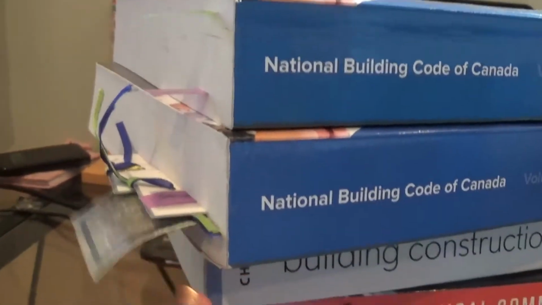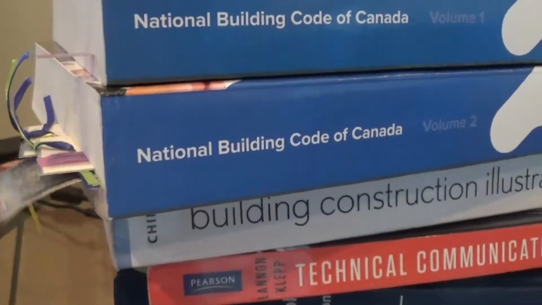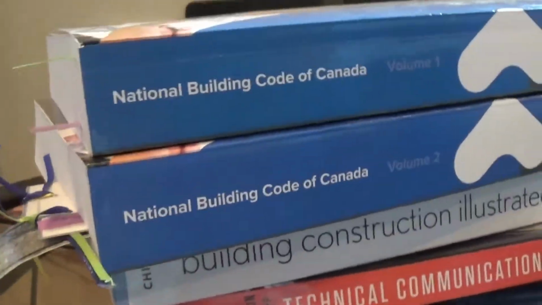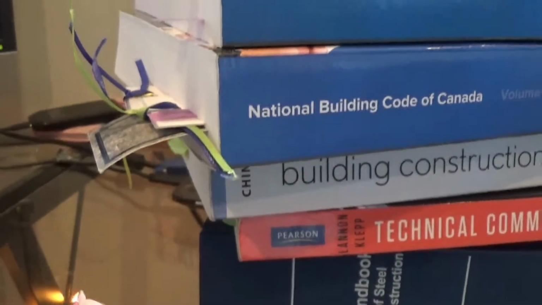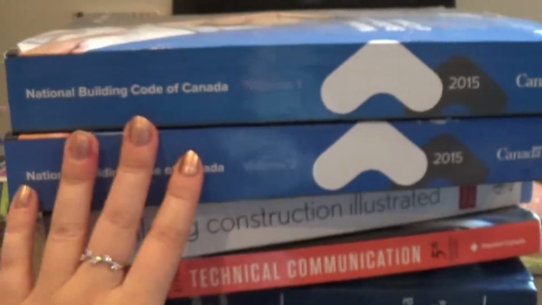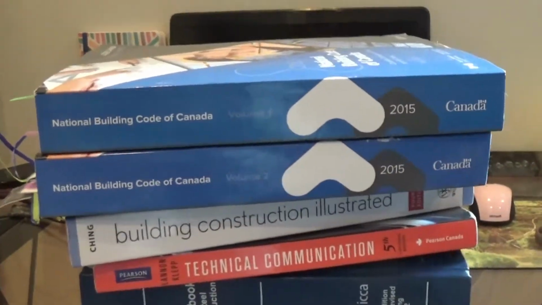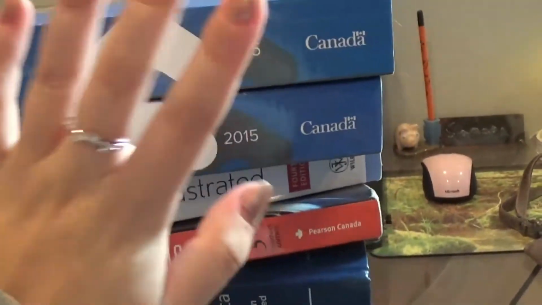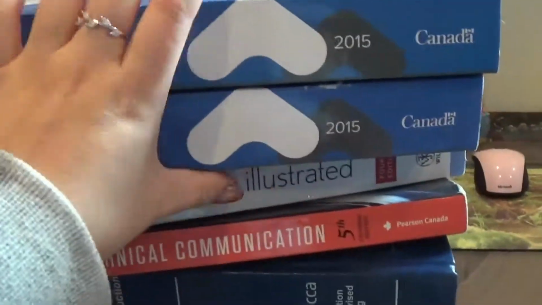As you can see, I have bookmarks and tabs, marking specific certain pages. It has structural calculations, so if you need to size certain joists or whatever, this will allow you to do that. So 100% recommend if you are in the architectural technologist career. You will need these, and always get the most recent version. Never ever cheap out. This is very important.